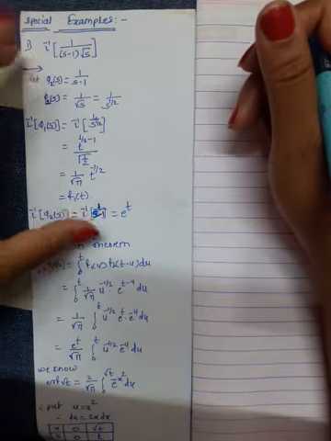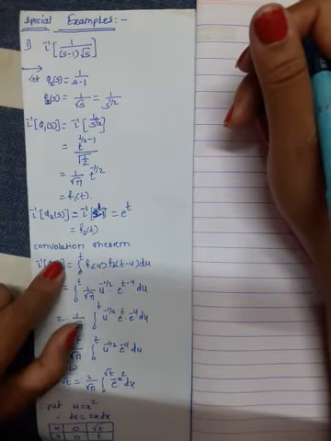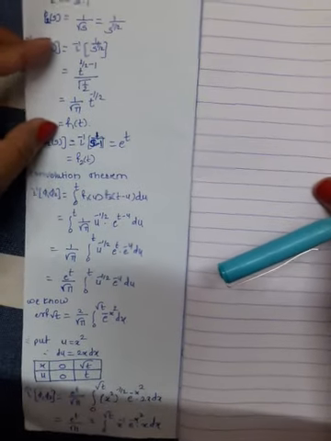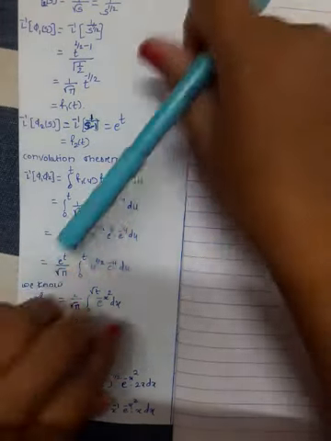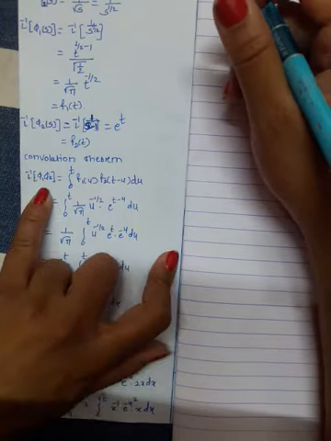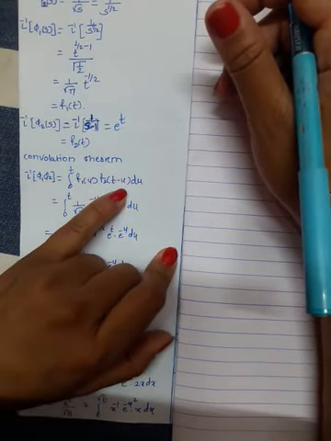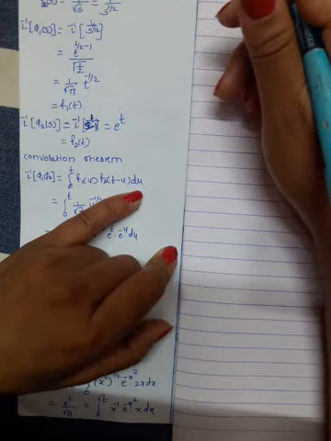Okay, now once we have calculated both inverses, we have to use the convolution theorem. First let us write the statement of the convolution theorem. What is the statement? L inverse of phi 1 into phi 2 is equal to the integration from 0 to t of f1 of u into f2 of t minus u, du.